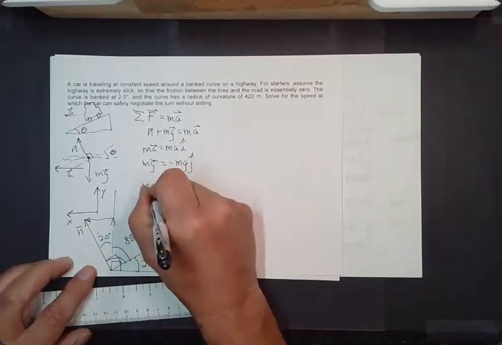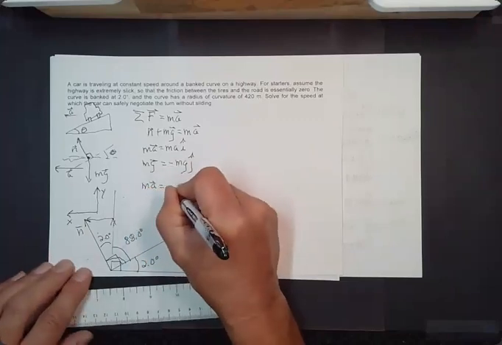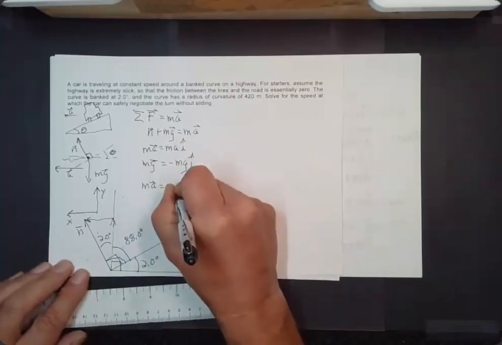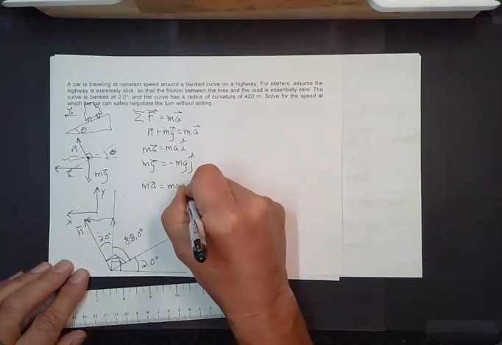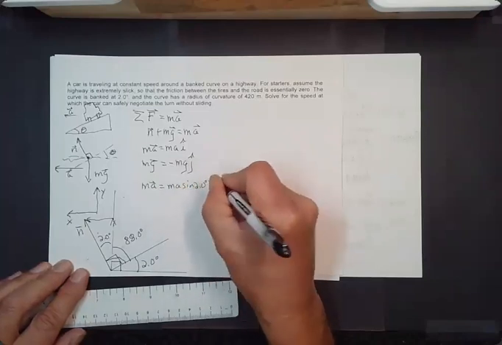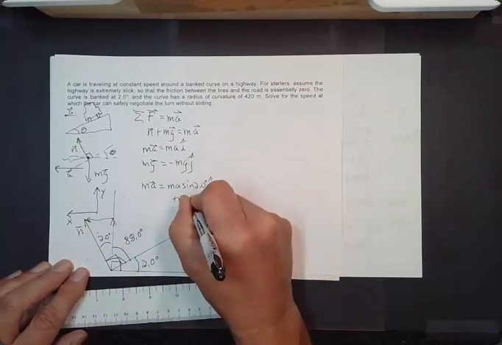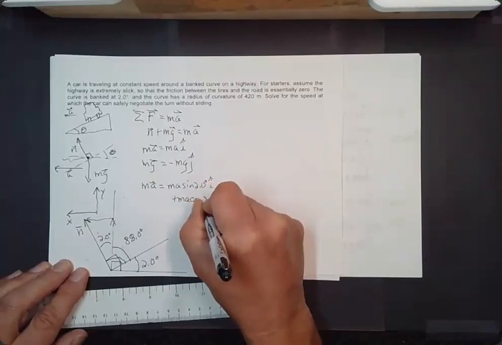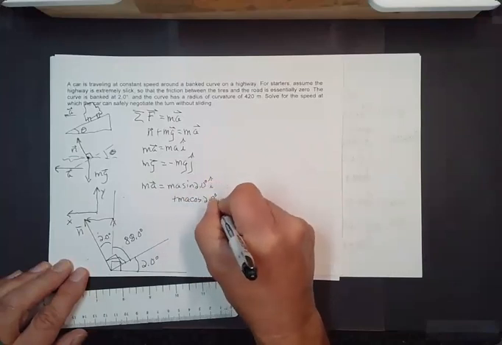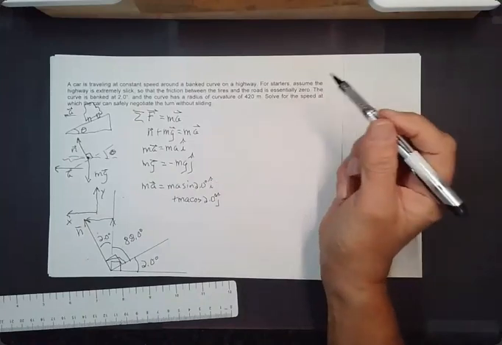And check my math on this, convince yourself of this, but it should be N sine of 2.0 degrees in the i hat direction plus N cosine of 2.0 degrees in the j hat direction. So that's what I have.